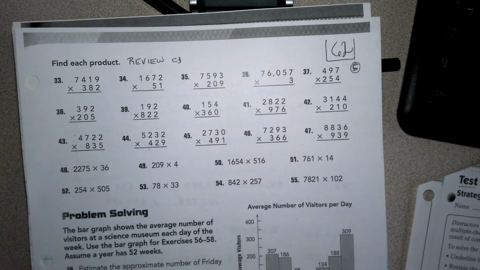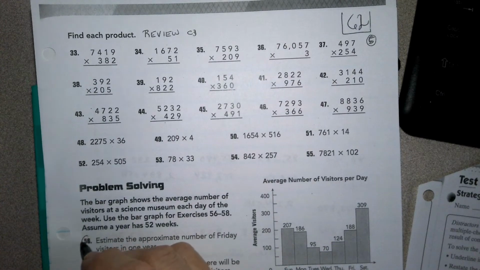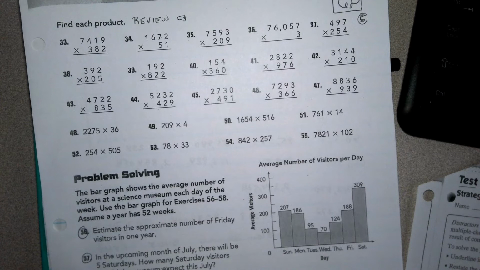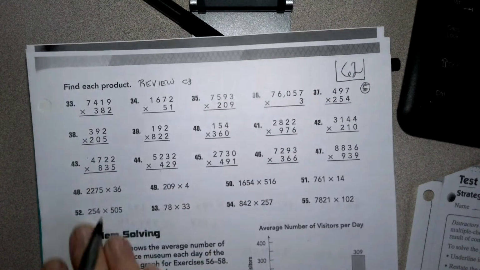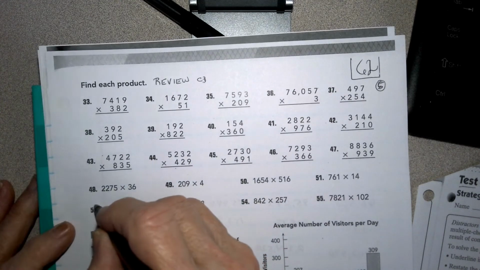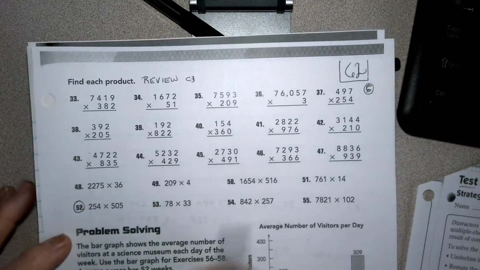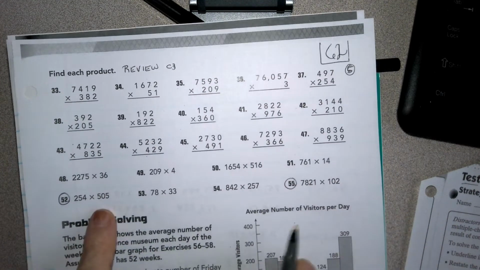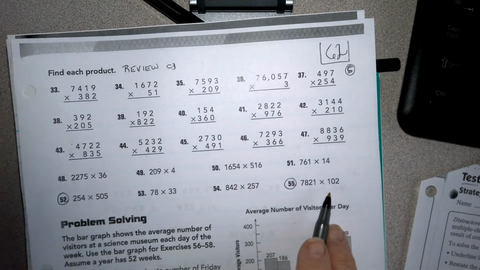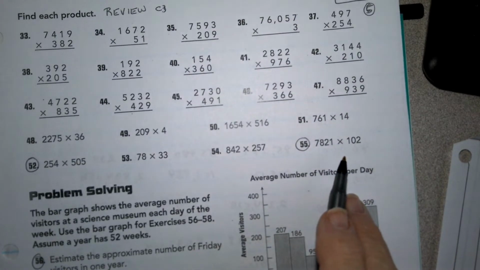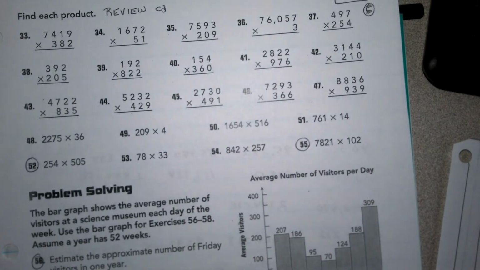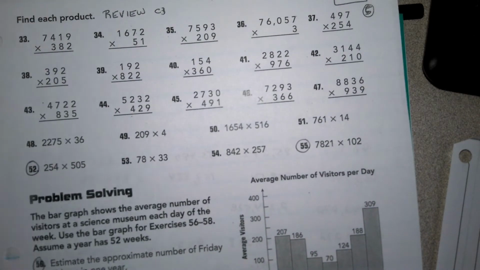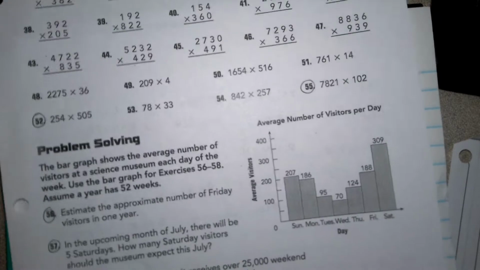I believe I was going to do number 56, number 57, and 59. And then I'm going to assign, I know for sure, 2 of the problems, 52 and 55, because I wanted you to work with those zeros. And then we'll figure out what to do next. It is not going to be the whole entire page because it's way too many. So let's go ahead and look at this.